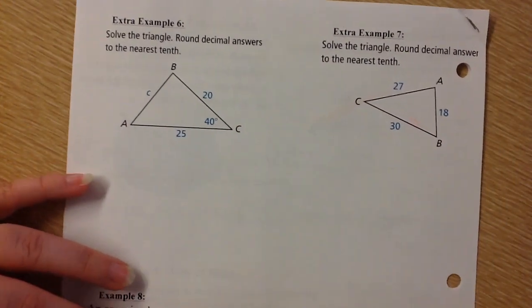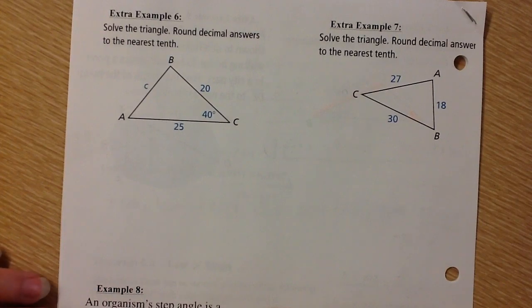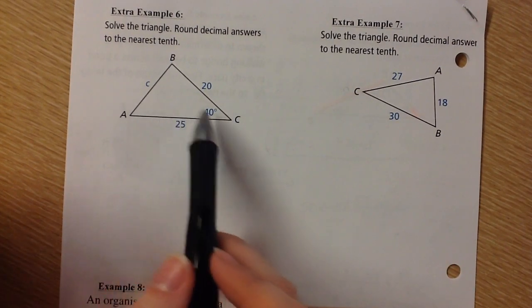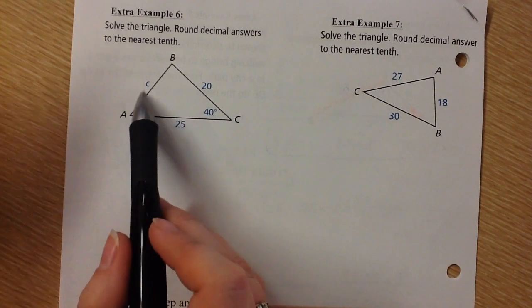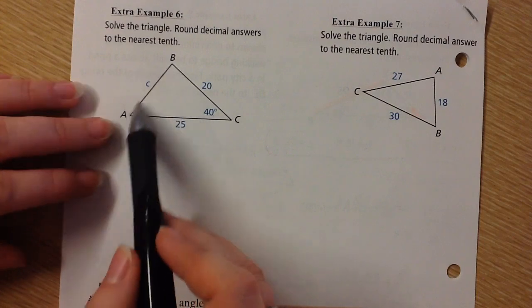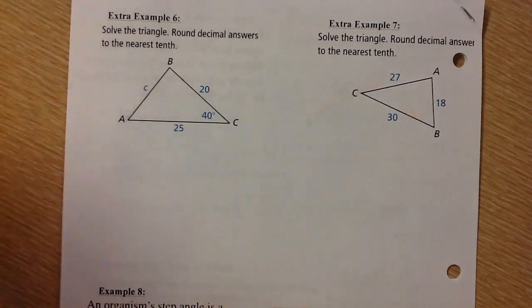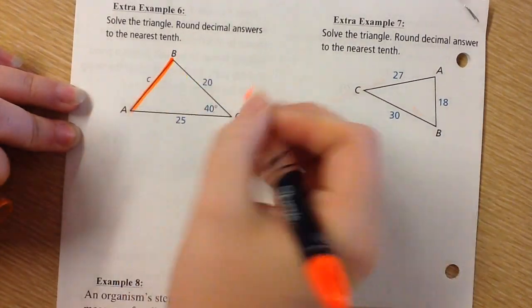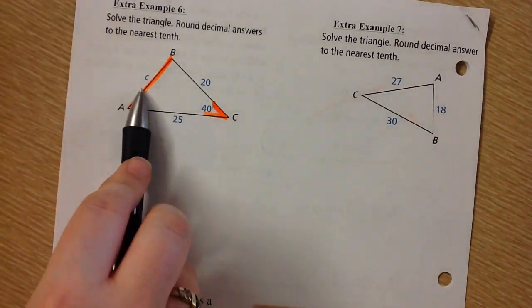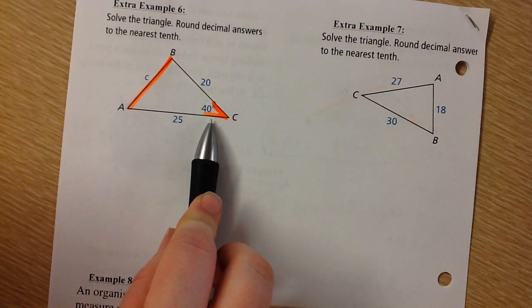Here again we want to solve this triangle. I don't know a side and an angle opposite. This is the only angle I know, and I don't know its opposite side. So I'm going to highlight them. This is the side I don't know, and the opposite angle I do.